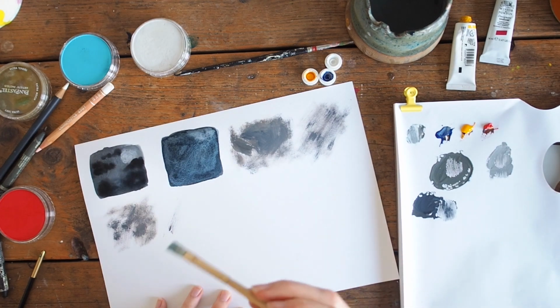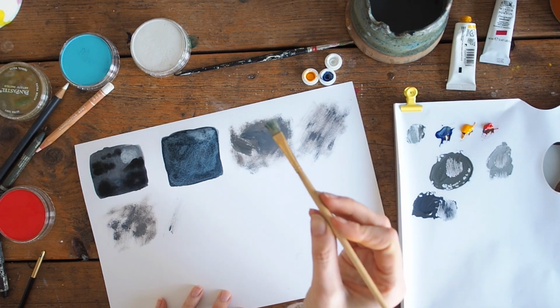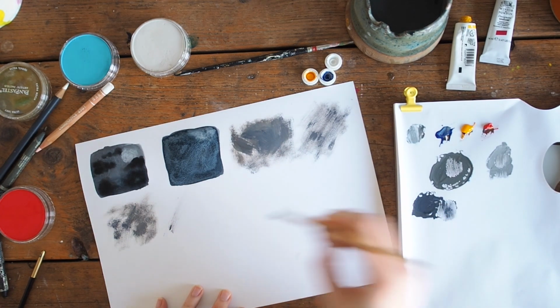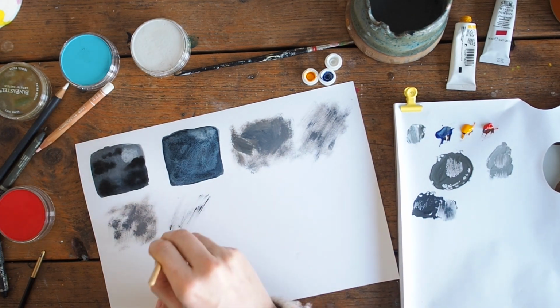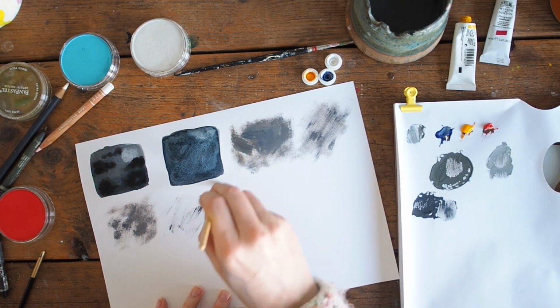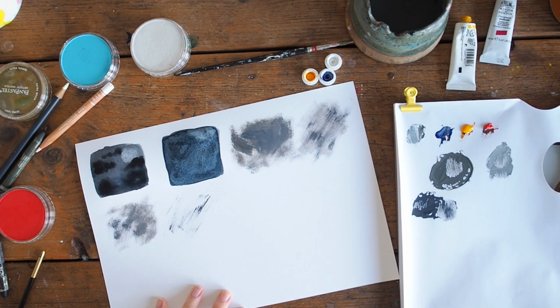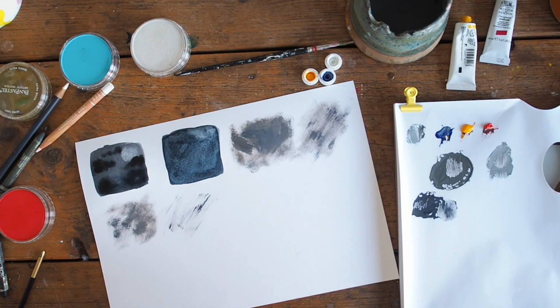This is a horrible brush that's covered in glue or something, but actually rain, it should really be going the other direction. But that's quite nice for rain. That's quite nice. Quite like that.